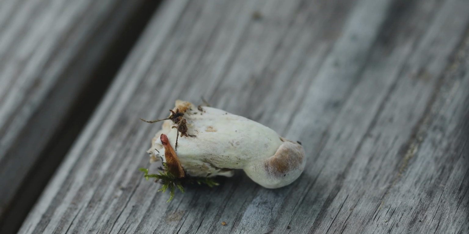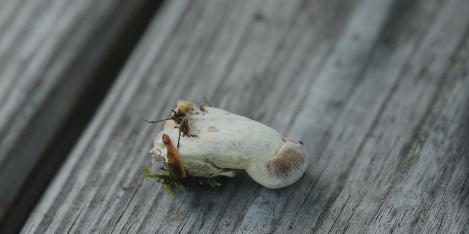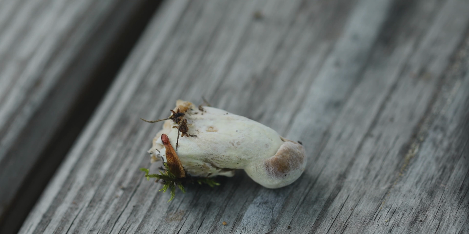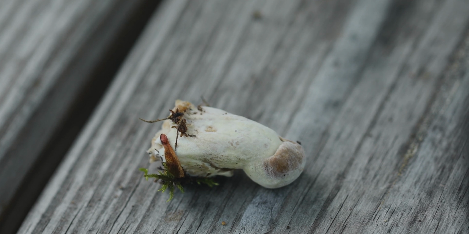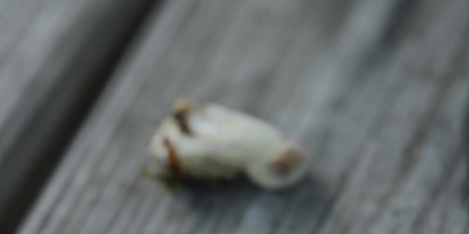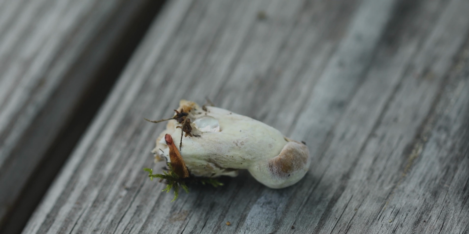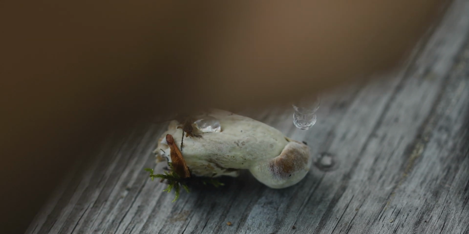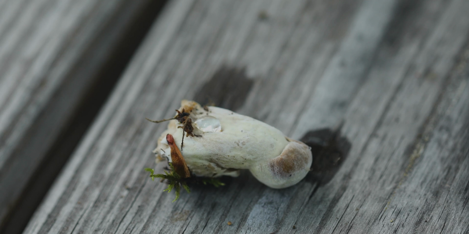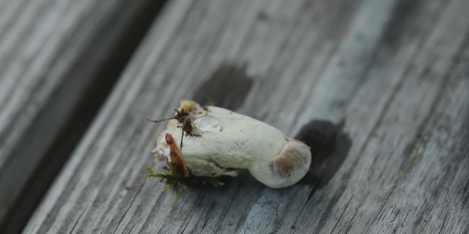Okay, so I procured a sample of one of these potentially infected lilac boletes. And we're going to dabble some ammonia on there. And we're going to dabble some potassium hydroxide on there. We're also going to dabble each one on the cap as well. Alright, it seemed to just slide right off the cap.